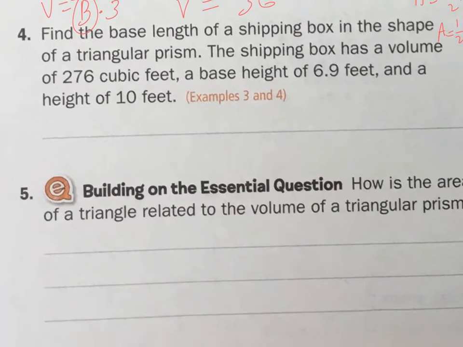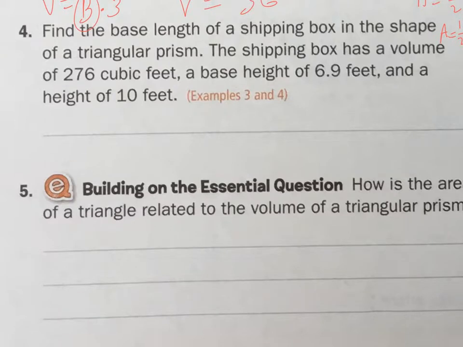Now this is where we have a lot of information, but we're missing something. So let's see what we're missing. Find the base length of a shipping box in the shape of a triangle.